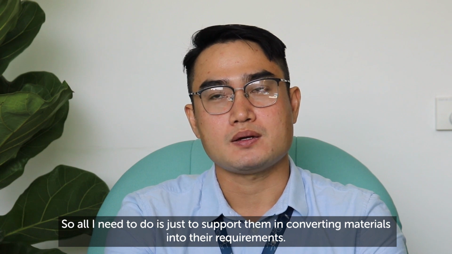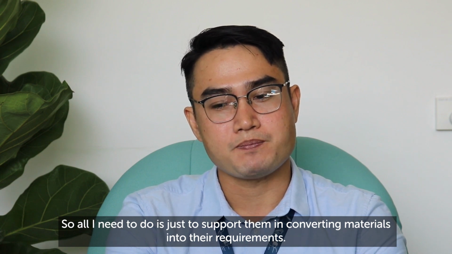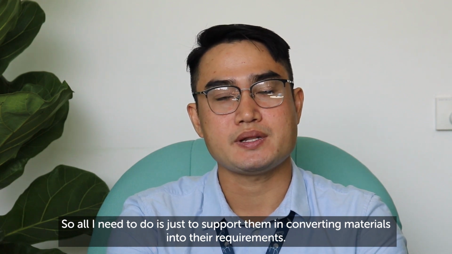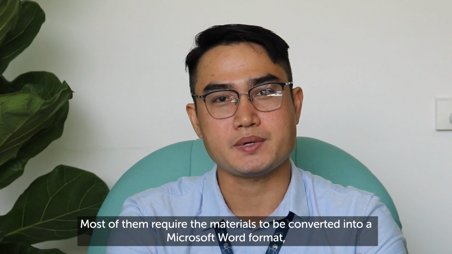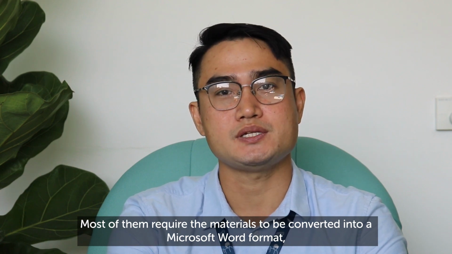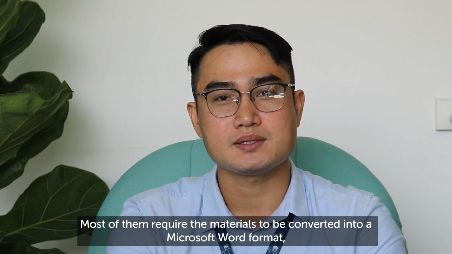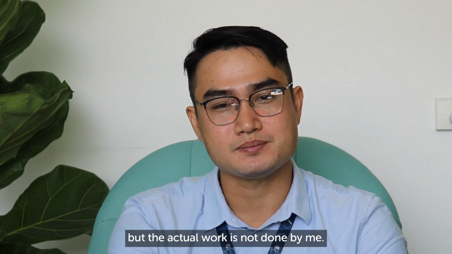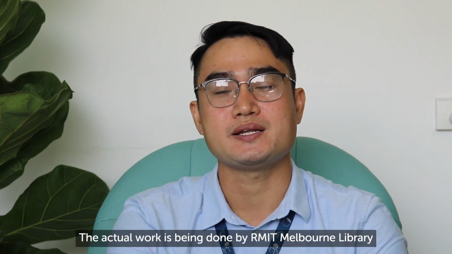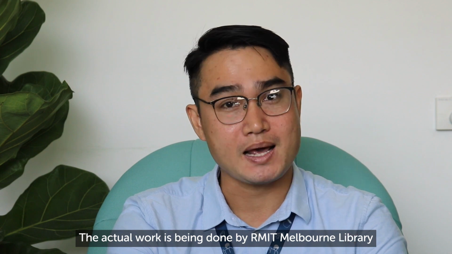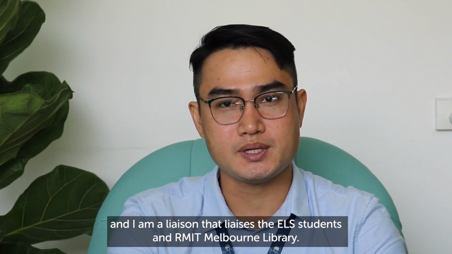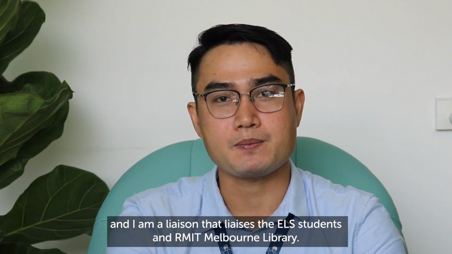So all I need to do is just to support them in converting materials into their requirements. Most of them require the materials to be converted into a Microsoft Word format, but the actual work is not done by me. The actual work is being done by RMIT Melbourne Library, and I am just the liaison between students and RMIT Melbourne Library.